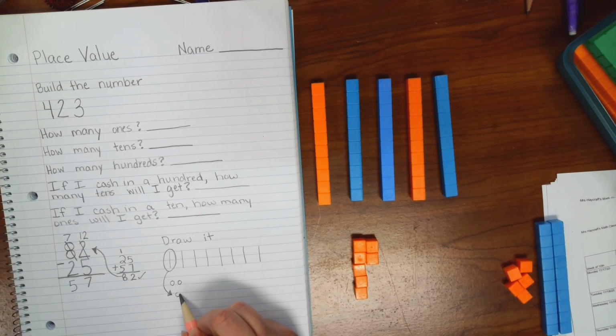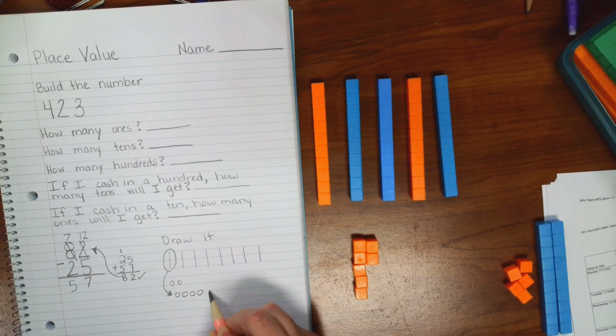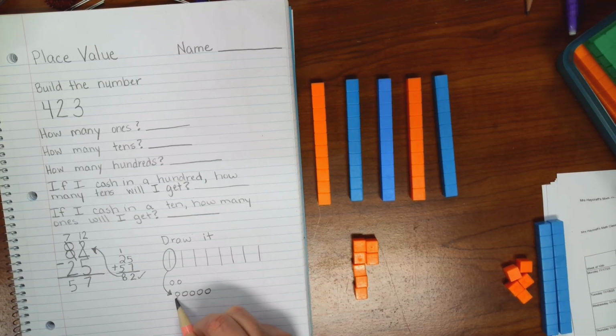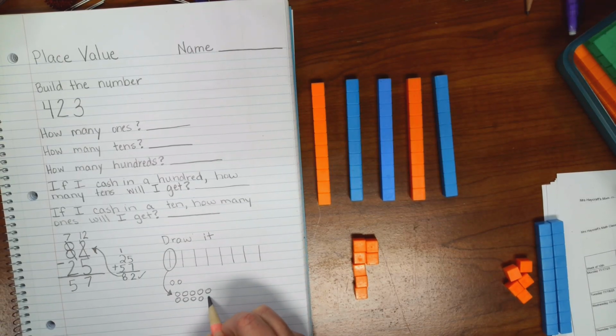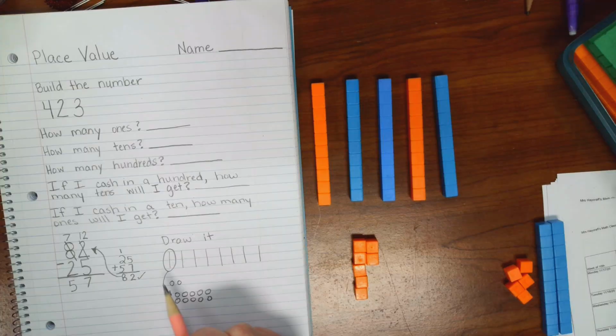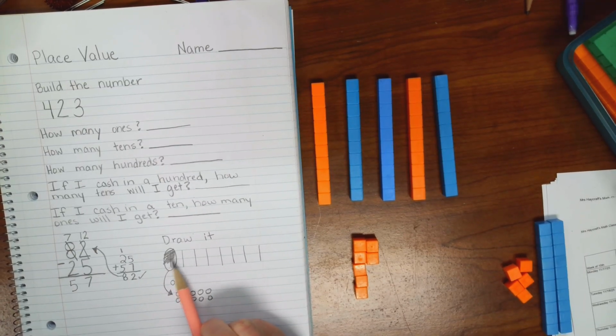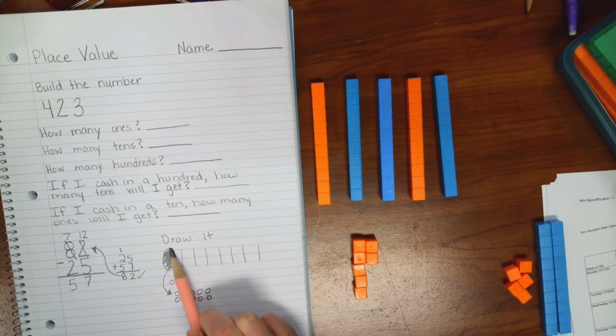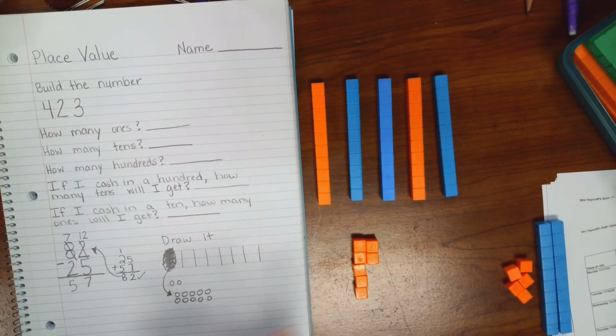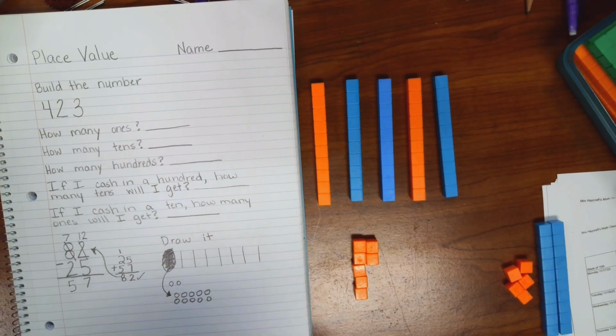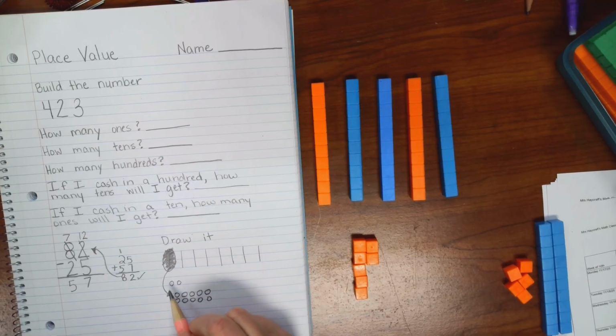So I'm going to come down here and draw my 10 frame. 2, 3, 4, 5, 6, 7, 8, 9, 10. Now I've cashed him in, so I've had to put him back. So I'm going to scribble him out. He's not X'd out, he's scribbled out, so I know I've cashed him in.